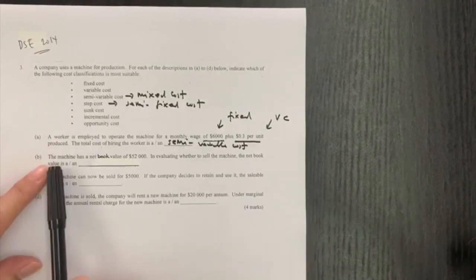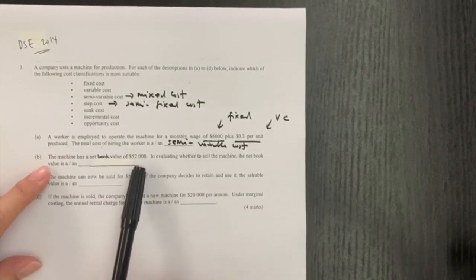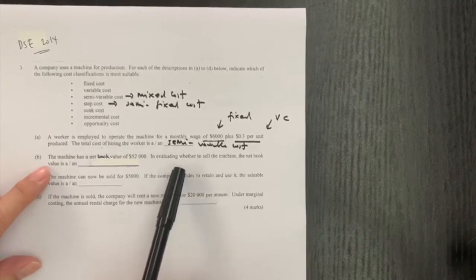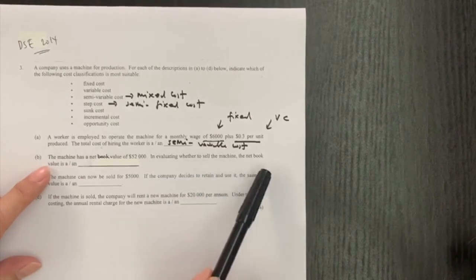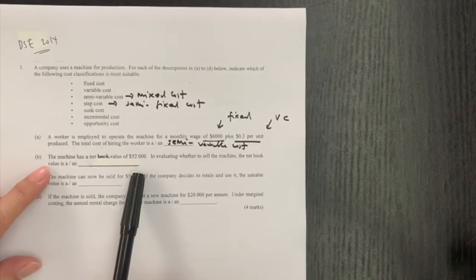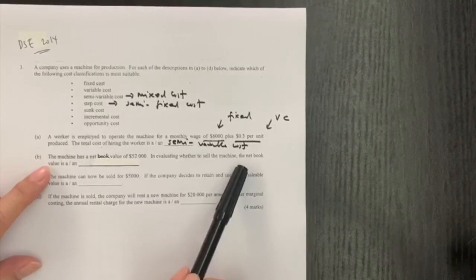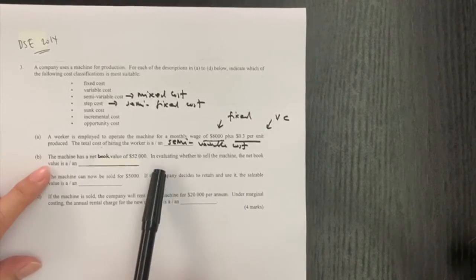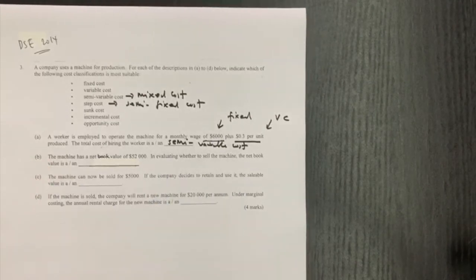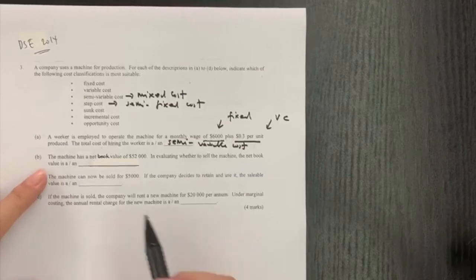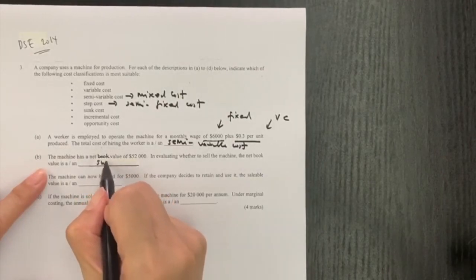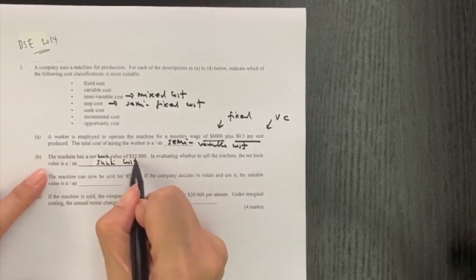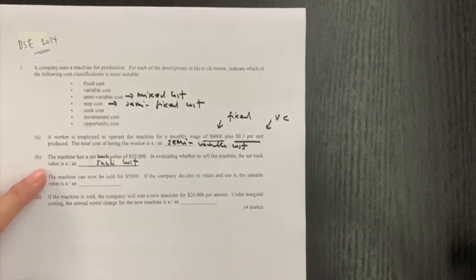Okay, B. The machine has a net book value of 52,000. In evaluating whether to sell the machine, the net book value, which happened in the past, is irrelevant for decision making because we don't cry over spilled milk, remember that? So the net book value for the machine is a kind of sunk cost, which is irrelevant for decision making.